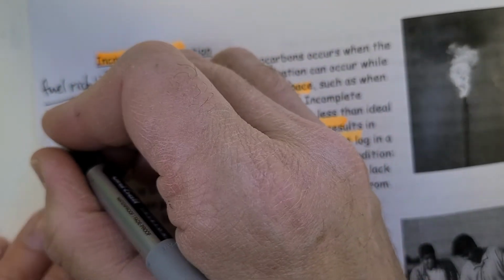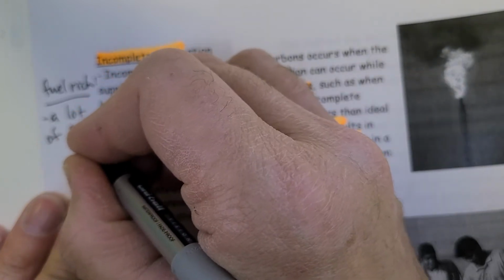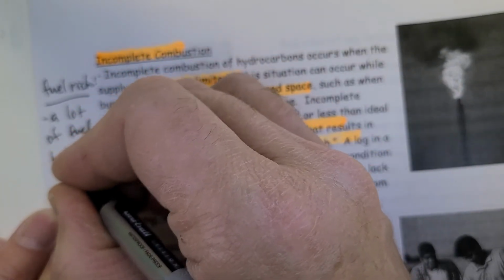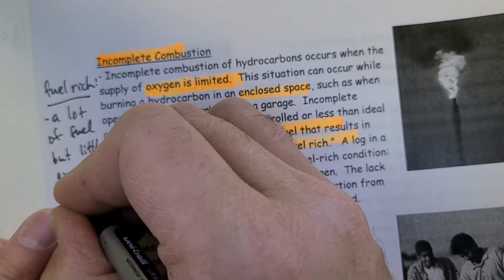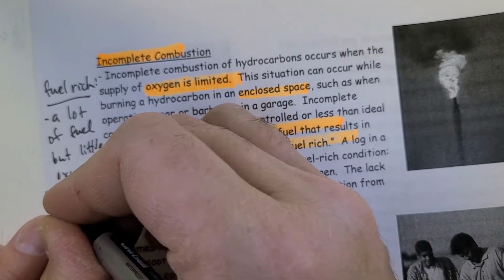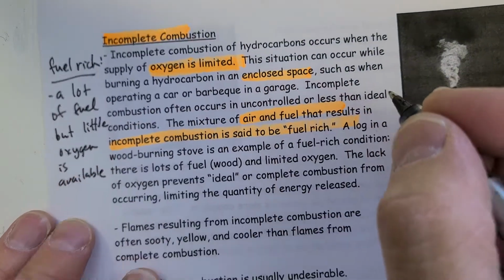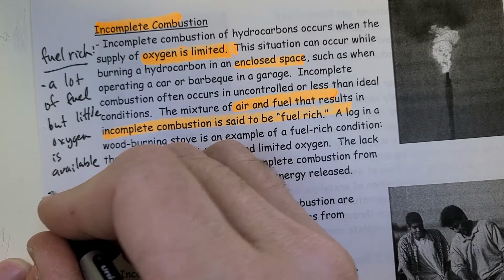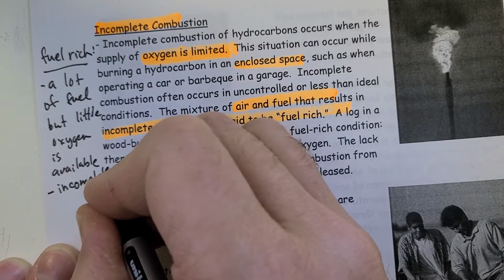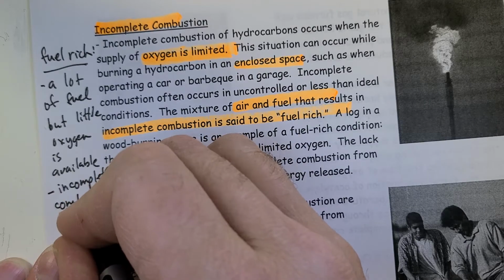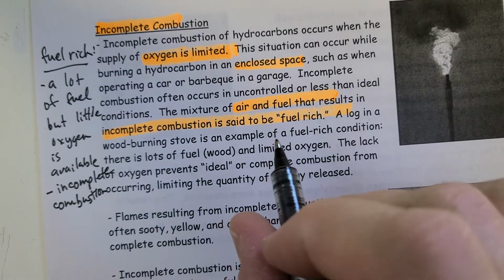That means a lot of fuel, but little oxygen is available. Okay, so that will result in incomplete combustion. So that is fuel rich.